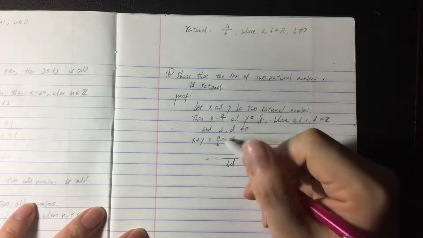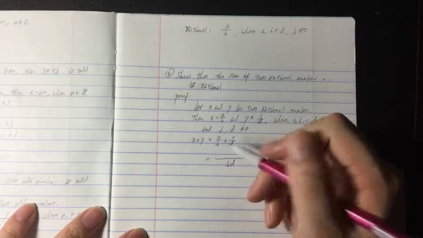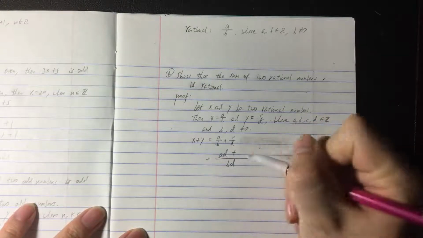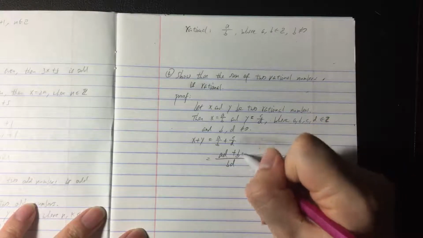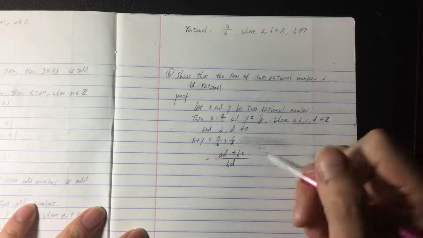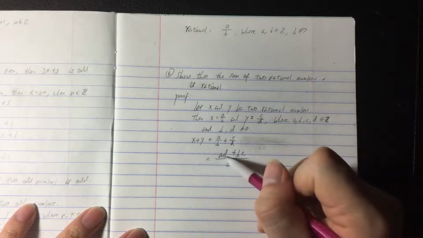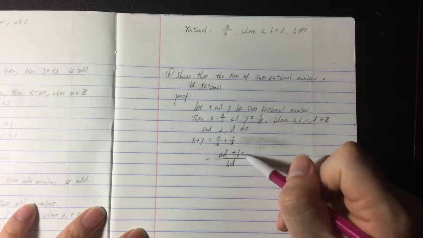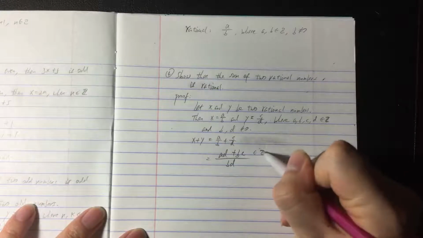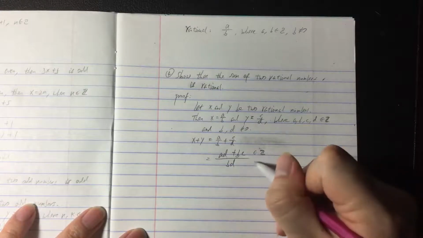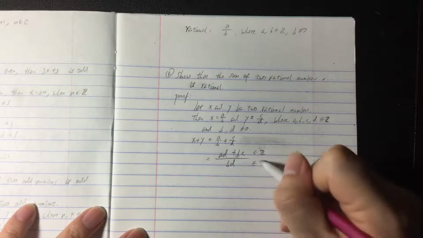For the first fraction, I multiply top and bottom by d, and I get ad. For the second fraction, I multiply top and bottom by b, so I get bc. Then we see that since a, b, c, d are integers, integer times integer is integer, and integer plus integer is integer. The numerator is an integer. The denominator, b times d, integer times integer, is also an integer.